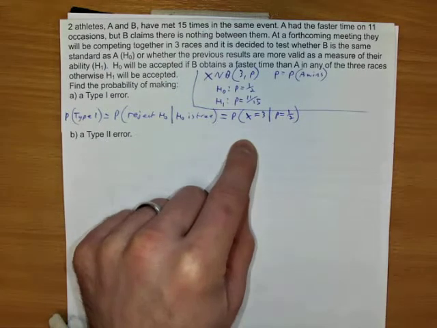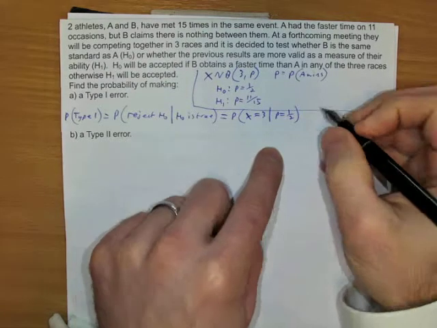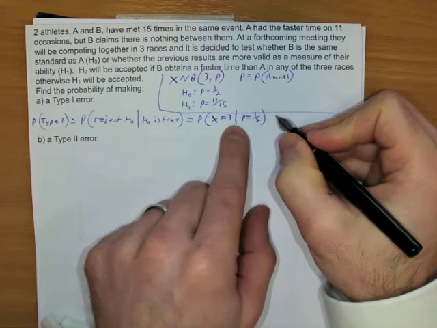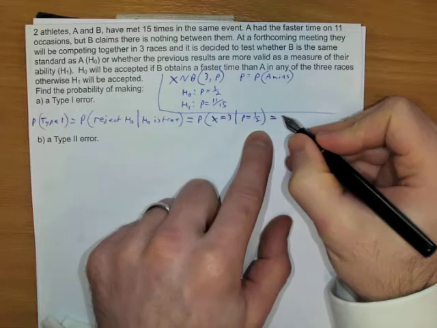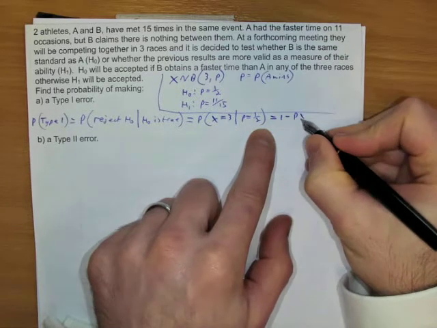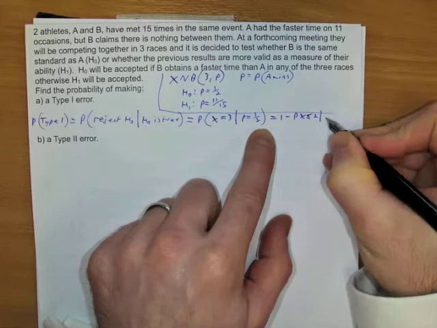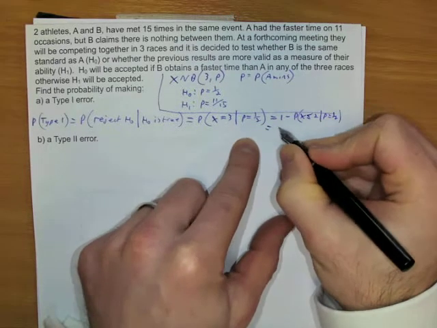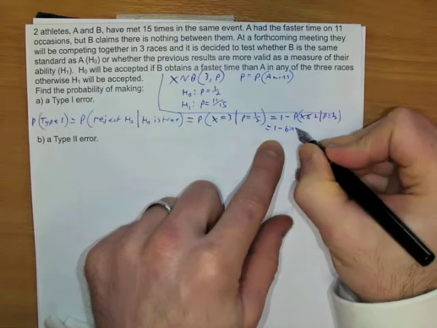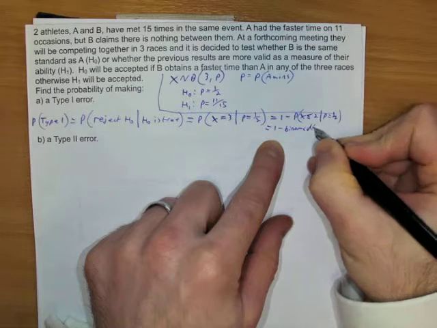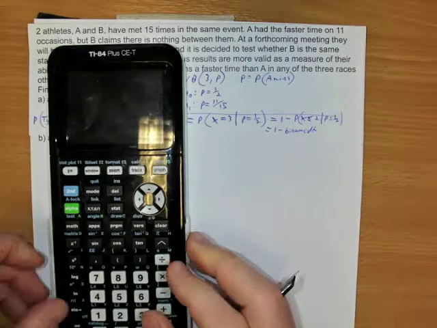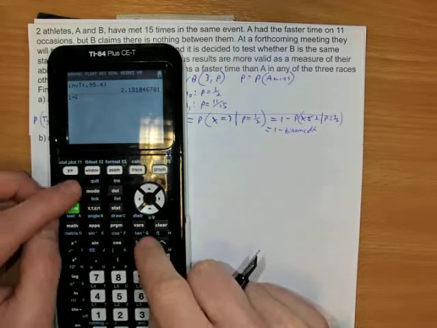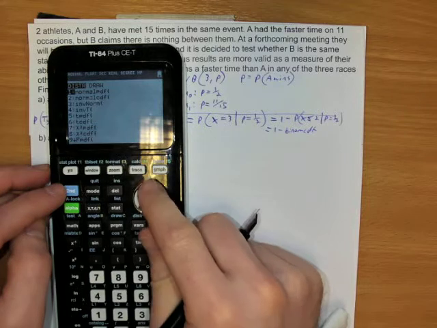So it's a binomial. We're looking for the probability that X equals 3 given that, which is the same as 1 minus the probability that X is less than or equal to 2, given that P equals a half, which is 1 minus the binomial CDF. Let me check what we have to put in.